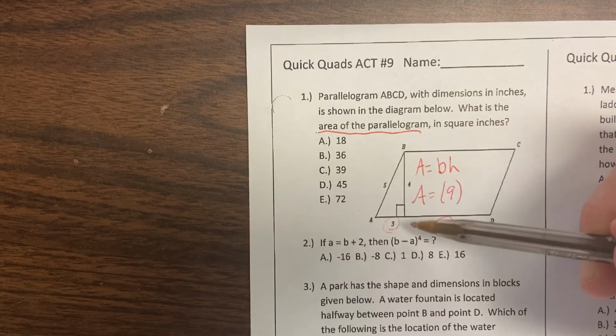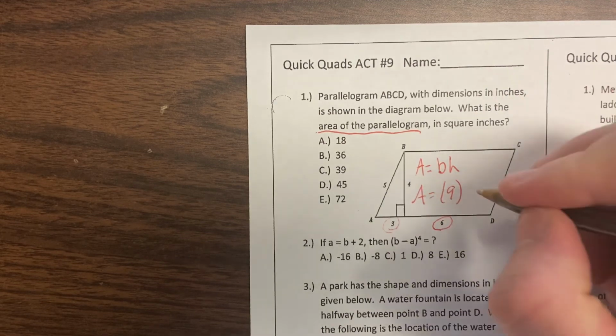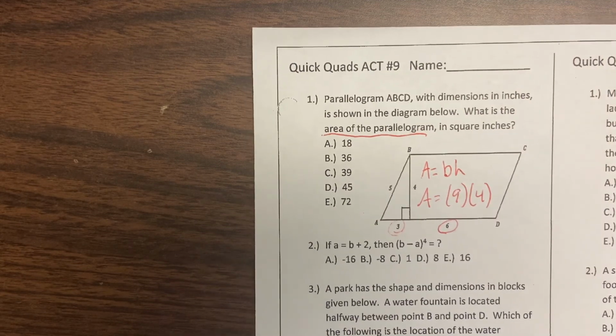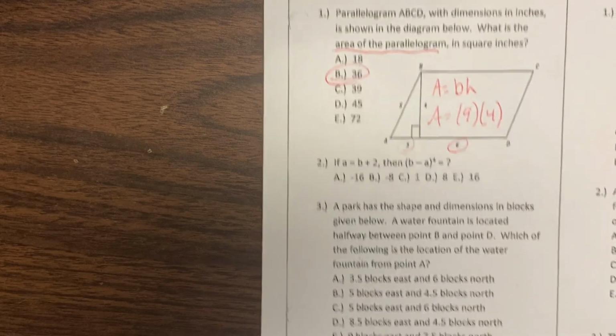The height, we can see that this left-hand side of the parallelogram has a height of 4. 9 times 4 takes me to 36, okay? Not too bad there. Just remember the formula for the area of a parallelogram.